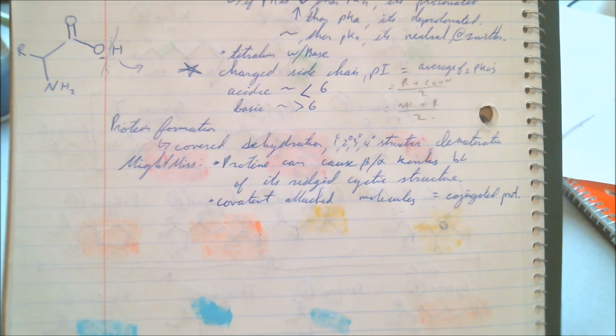There was also mention of the hydrophobicity of proteins, which explains how hydrophobic amino acids are going to be on the inside of the protein folding, and hydrophilic ones are going to be on the outside of the structure.